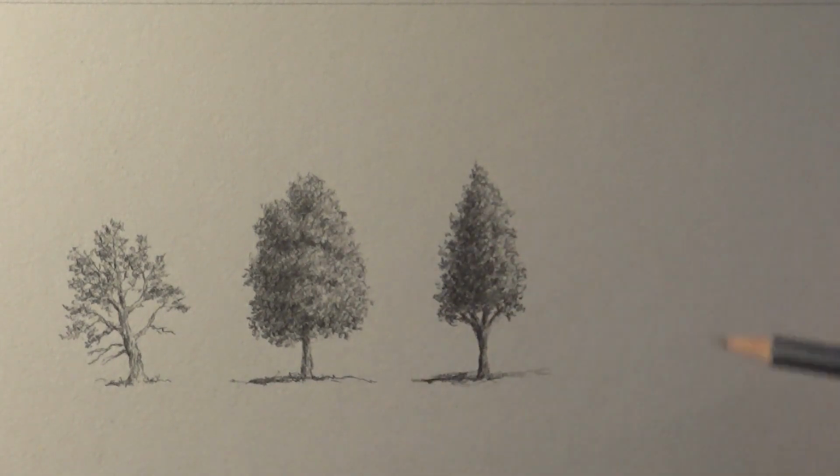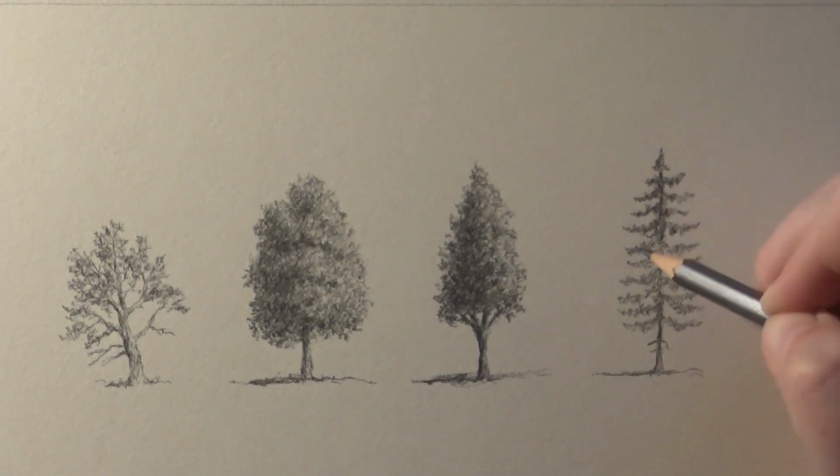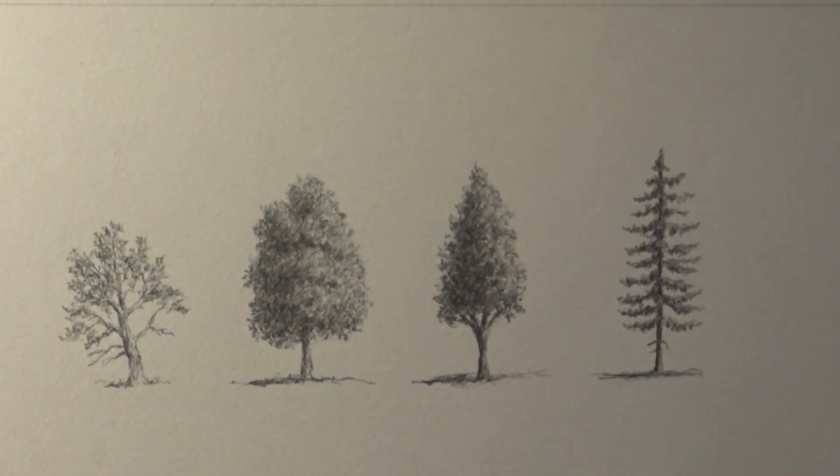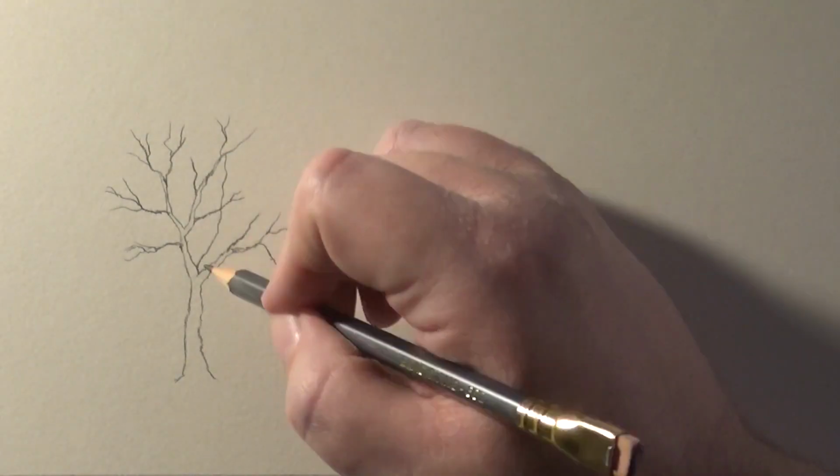Or you could draw a tree by drawing from the top down, adding each branch with foliage, one at a time as you work down the trunk. This works best for evergreens. Trees in winter require more detail when it comes to the branches.